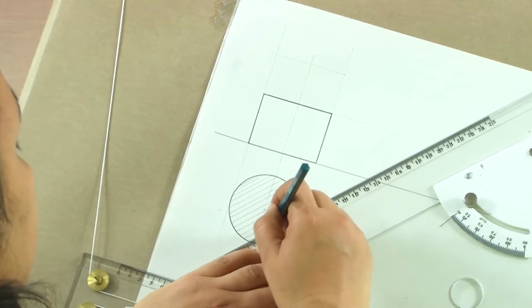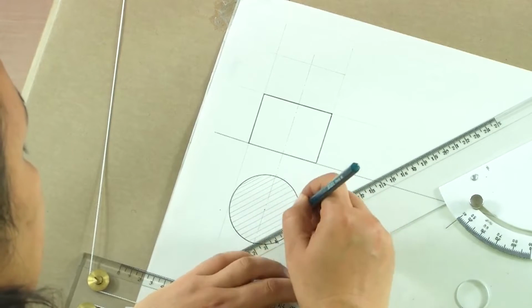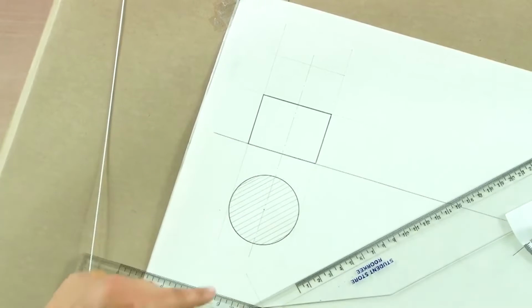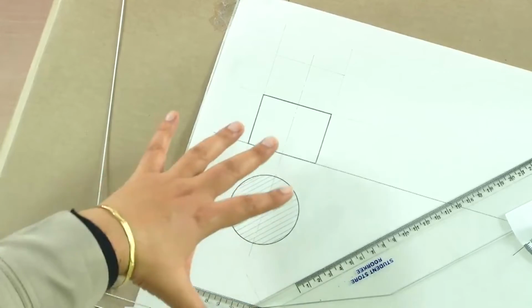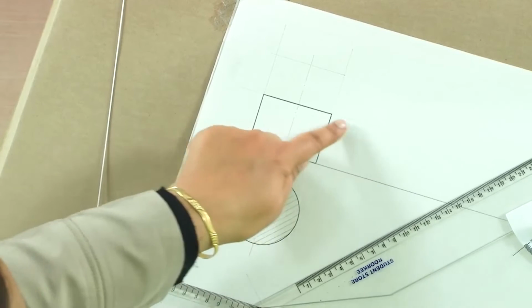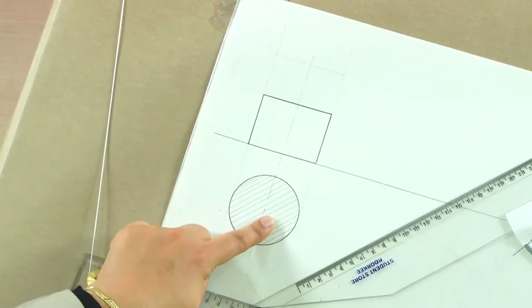So, you have to remember to hatch the section surface every time, only then will the drawing be complete. So, this is what the final drawing will be. This is also the true shape of the section because the plane is parallel to the base.